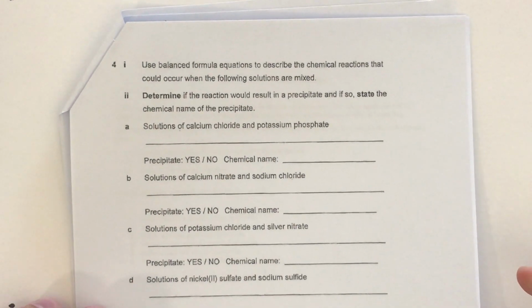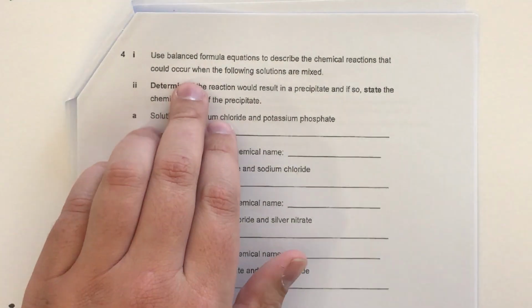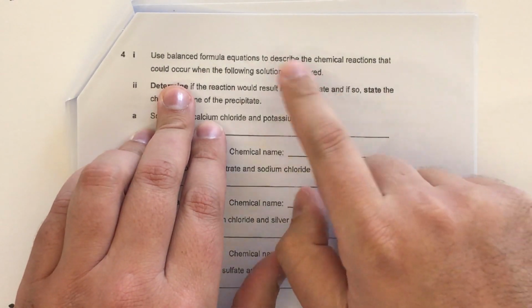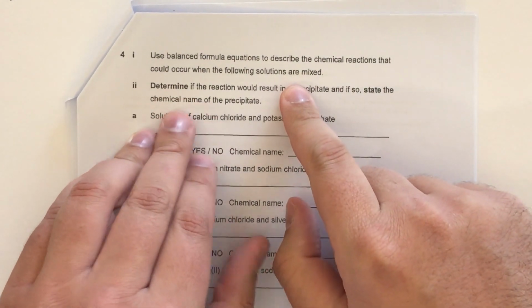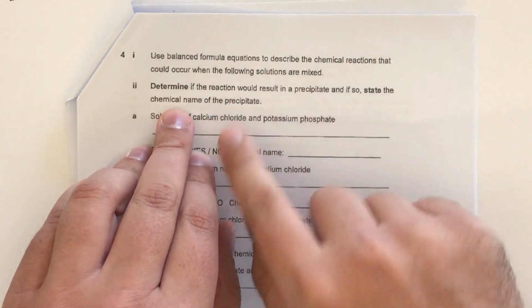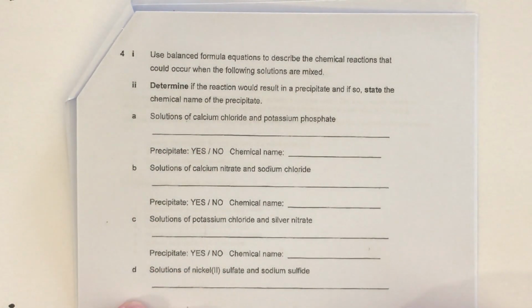All right, so now let's move to the next section in our sheet, which is: use balanced formula equations to describe the chemical reactions that could occur when the following solutions are mixed. So determine if the reaction would result in a precipitate, and if so, state the chemical name of the precipitate. So there's a couple of stages we need to go through for this particular question.